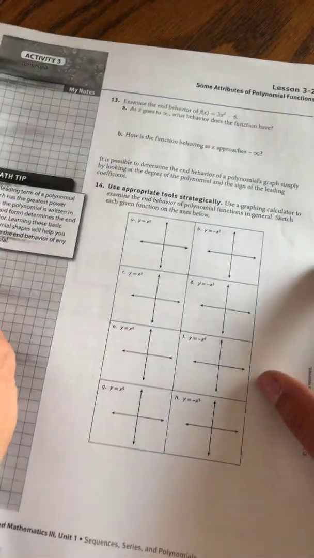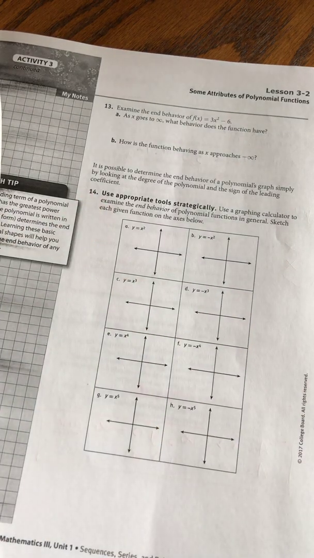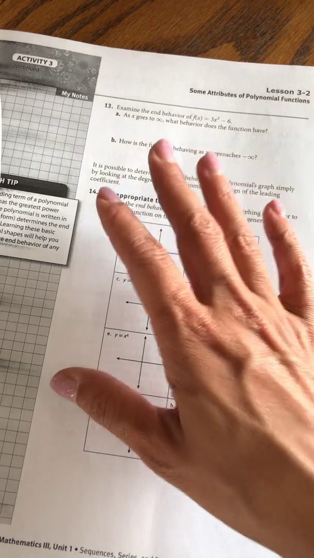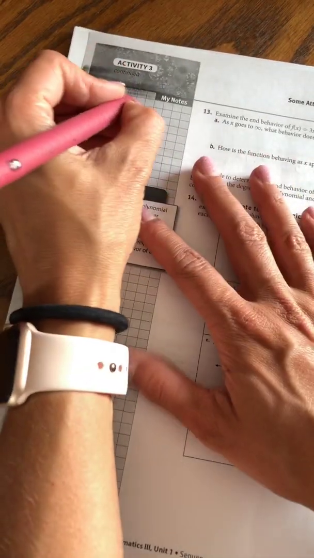All right, number 13, it says examine the end behavior of f of x equals 3x squared minus 6. As x goes to infinity, what behavior does the function have? Okay, so we need to see what that's going to look like. This is a parabola, and we can actually graph it pretty quick here.